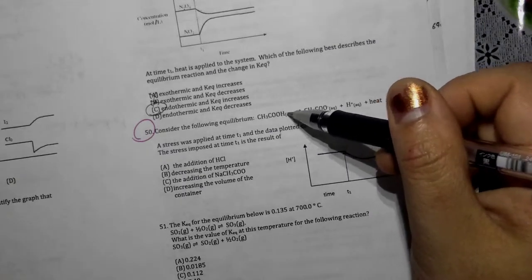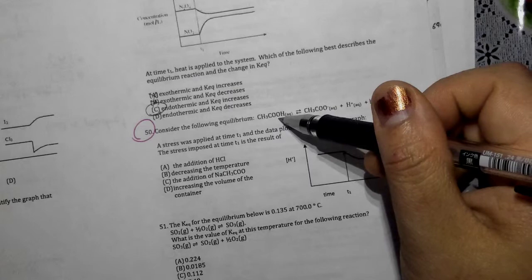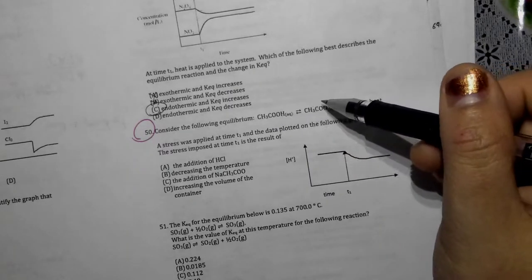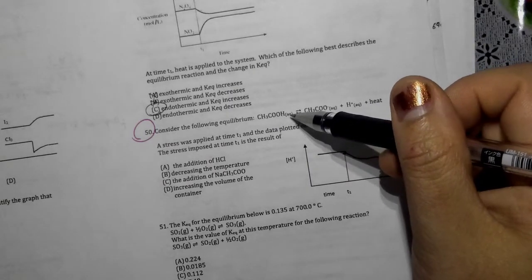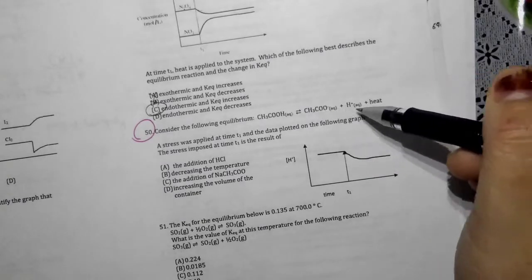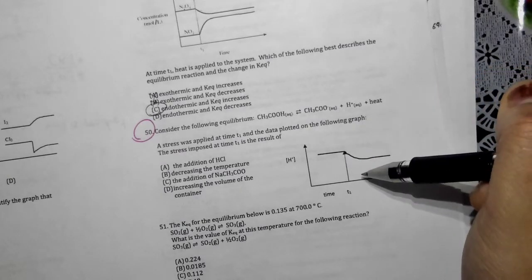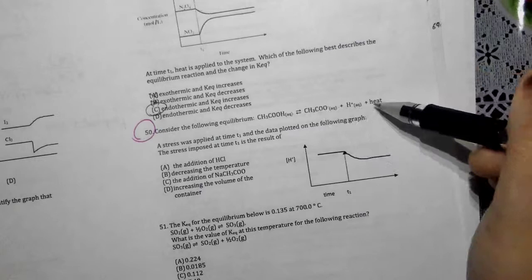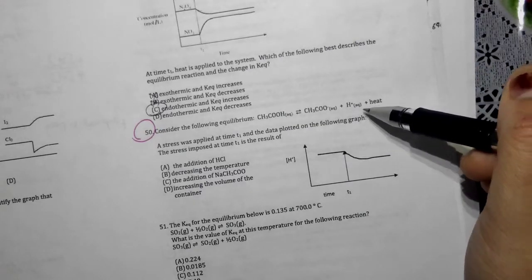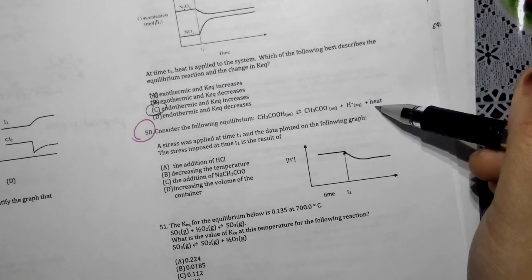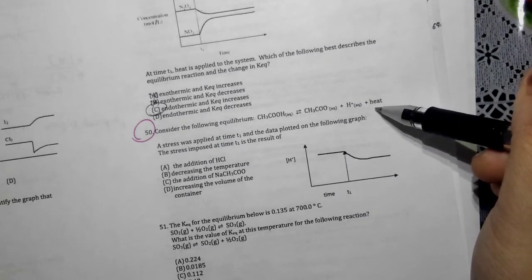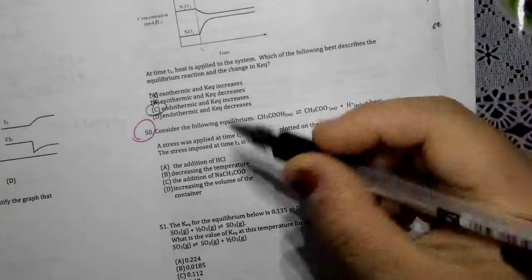Okay, so adding this will make this go down. So decreasing temperature, not it. You have to wait. Yeah, you have to increase it. Okay, so not that.